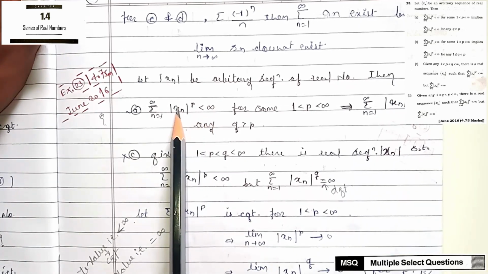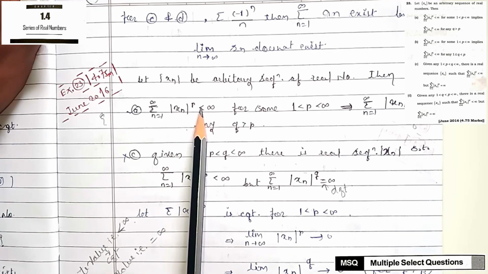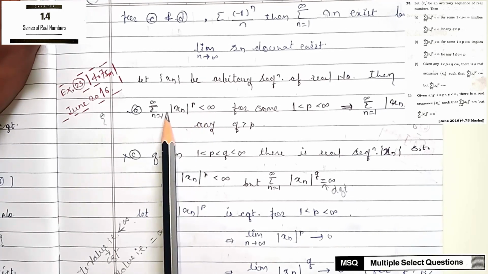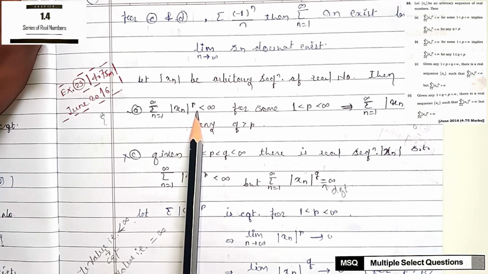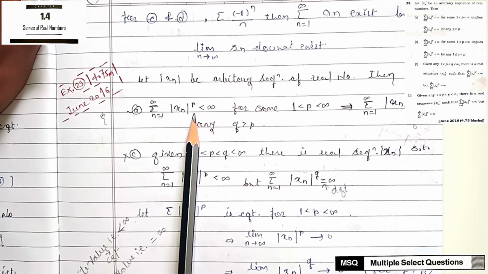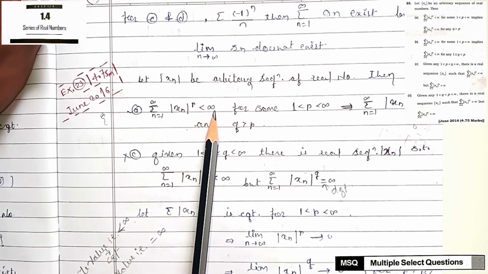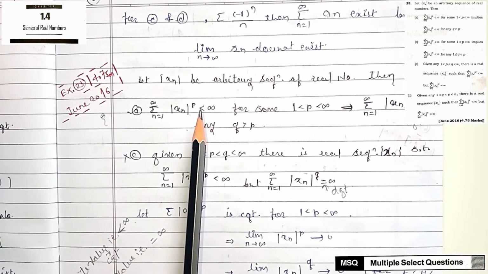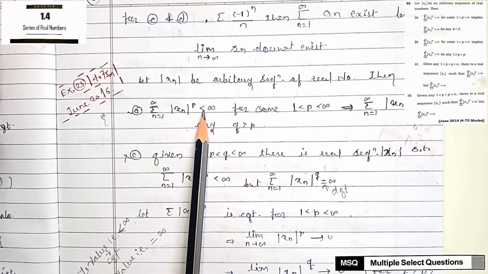The meaning of a sequence being finite is this: if any sequence is finite at a particular point, then we say that the sequence is convergent. Finite means it has some fixed finite value, not infinity.